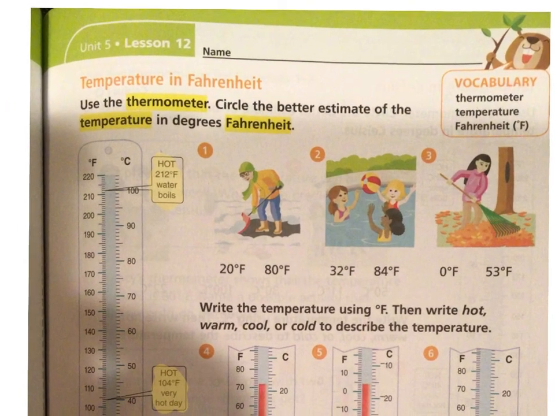Kind of fun, right? So we have some vocabulary in this box right here that we're going to talk about first. Okay, I know you've heard of a thermometer. Maybe you use it when you're sick to check your temperature, but obviously we can use a thermometer to check the weather as well. Temperature is the temperature of the day or the temperature of your fever.